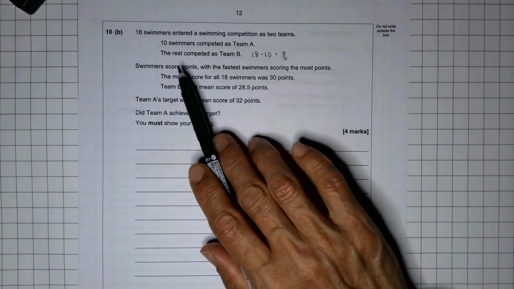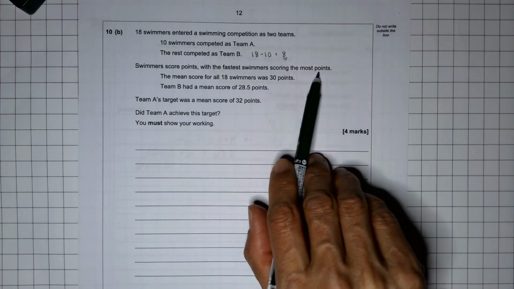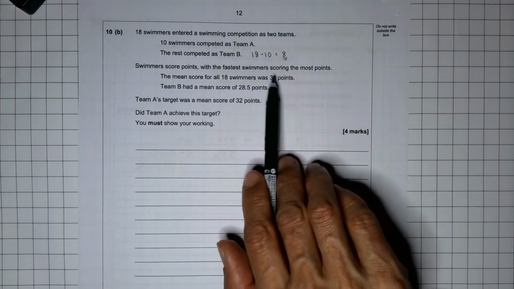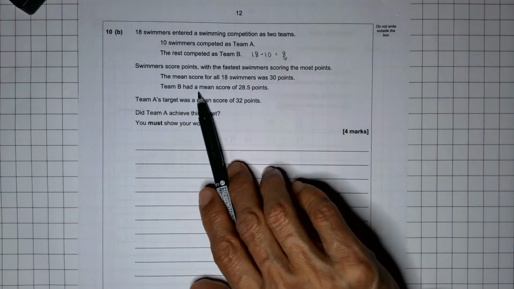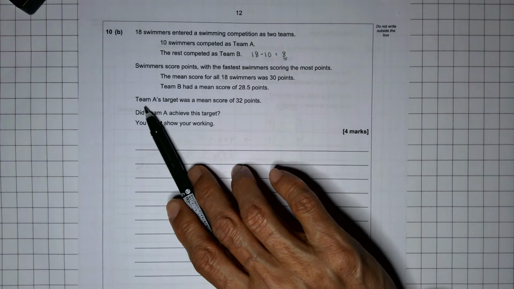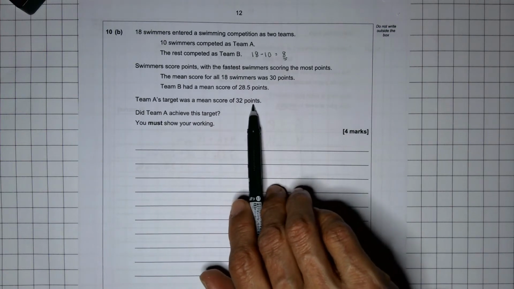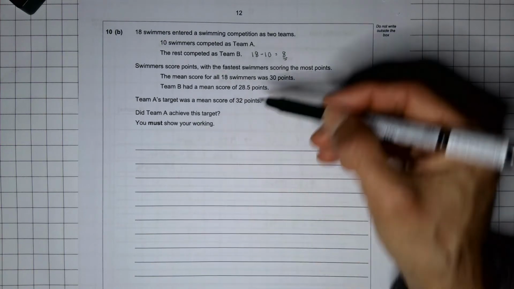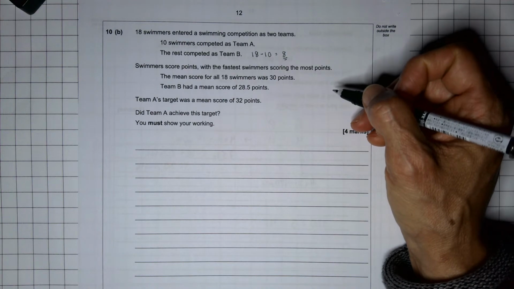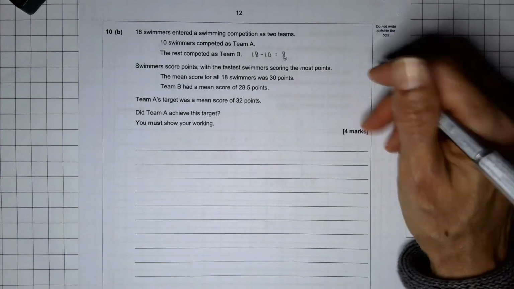Swimmers score points with the fastest swimmers scoring more of the points. The mean score of all the swimmers is 30 points. Team B has a mean score of 28.5 points. And Team A's target was a mean of 32 points. Did they reach their target? Now this is the target and this is what is real. So we're going to work with what's real and then see what A got and see if it did actually match their target. Show your workings for 4 marks.